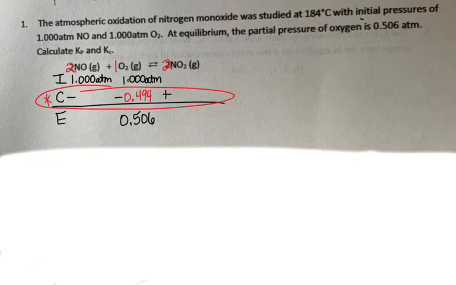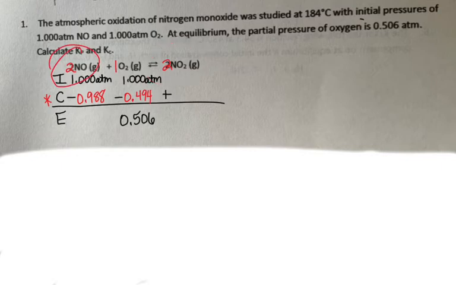So if oxygen's number, as you can see, is 0.494, then that means the NO number must be twice that, because its coefficient is twice that of oxygen. So that number is 0.988. Okay? The coefficient of NO and the coefficient of NO2 are the same. Therefore, the number on the change line will be the same. And from here, we just do the math, okay?